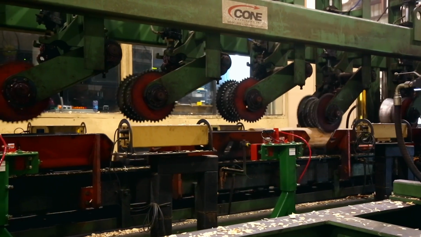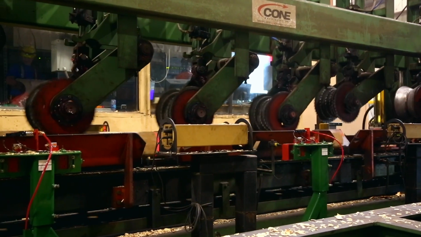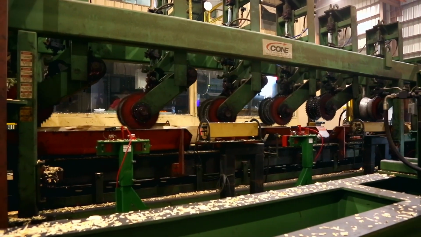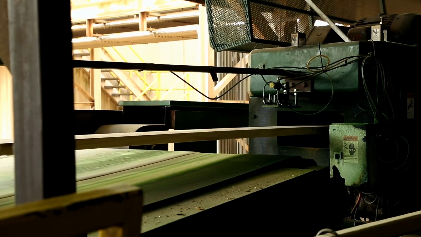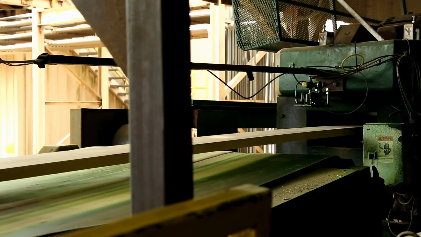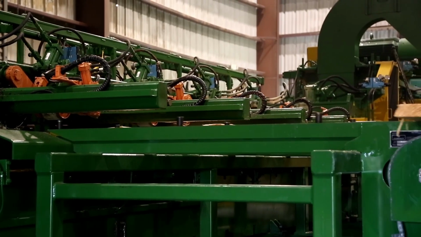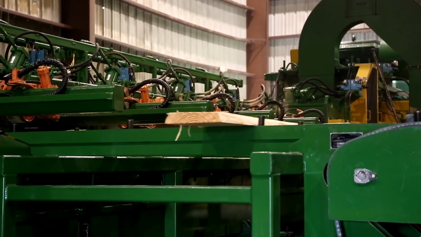Small logs, particularly small pine logs, are processed with a chip and saw. This process involves chipping off the edges of the log, then running the square cant through a gang of saws to produce boards. These boards are then run through a trim saw to yield the desired length.